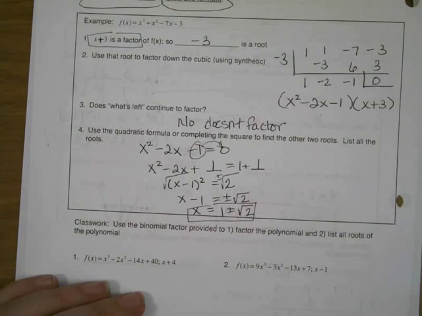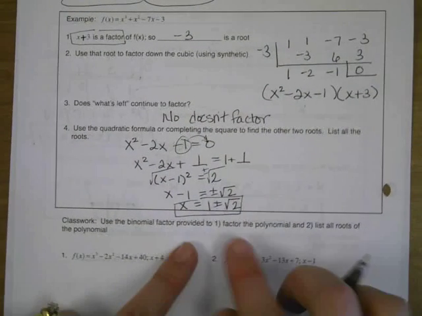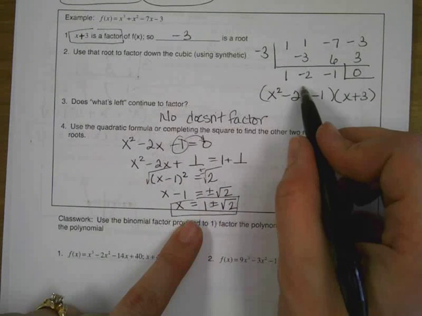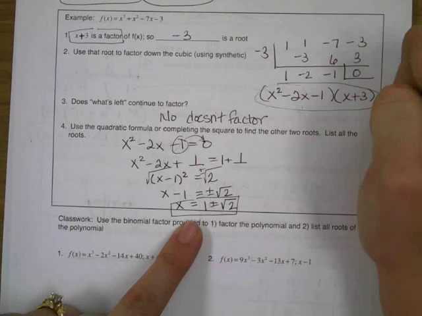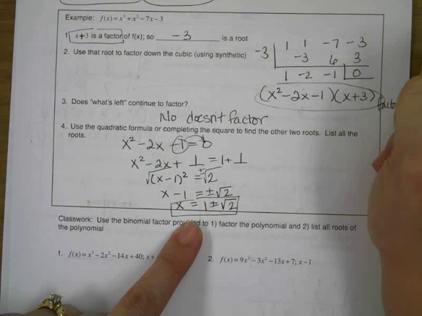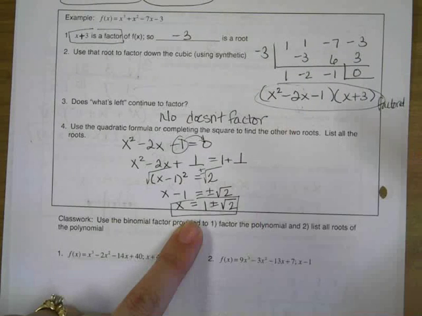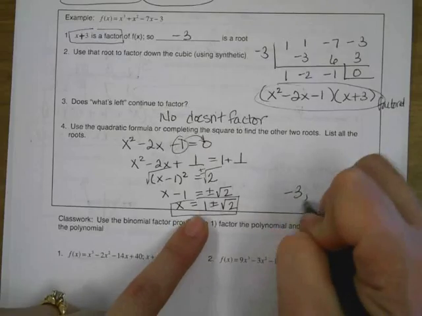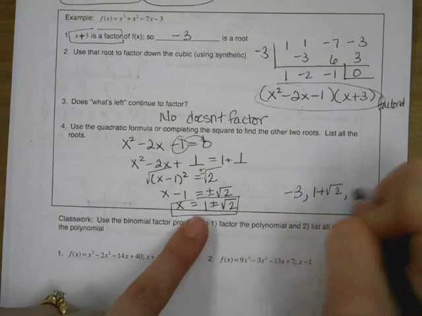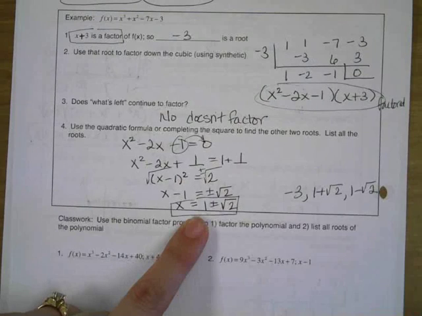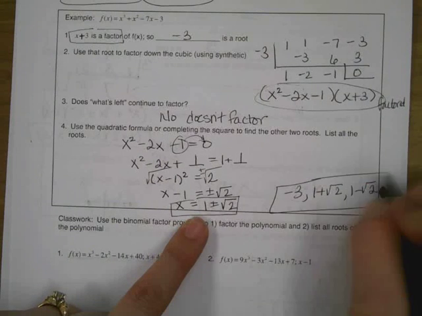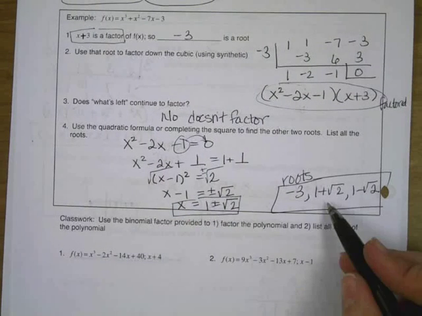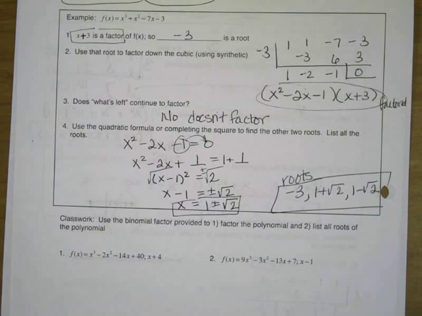And yes, those are exactly the same thing you get if you were to plug it into the quadratic formula. All right, so list all of our roots. Well, this was as far as we could factor it, so this was our factored form, because this one didn't factor any further. But listing all the roots, I know I've got the negative 3 from up here, and then I've got 1 plus the square root of 2, and 1 minus the square root of 2. So there are my 3 roots. Okay. And you could leave this as 1 plus or minus the square root of 2. That is fine.